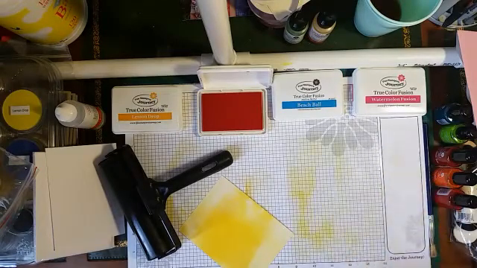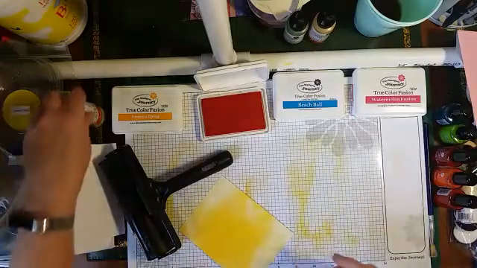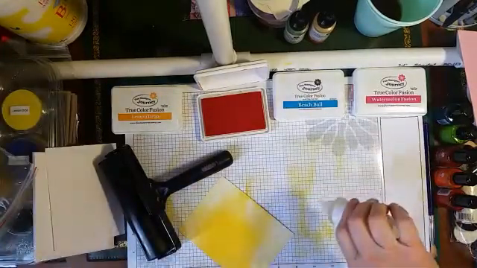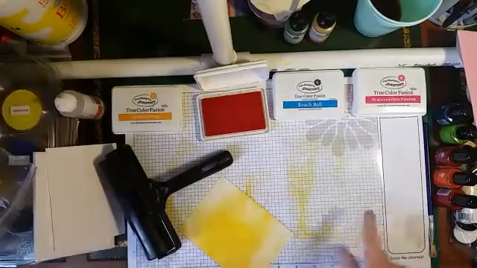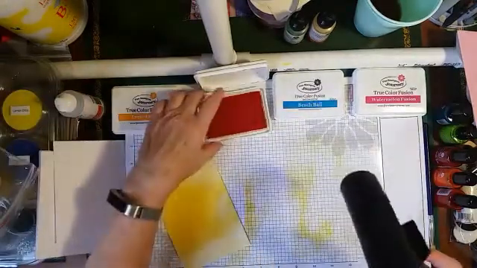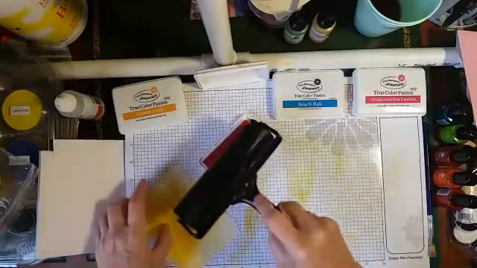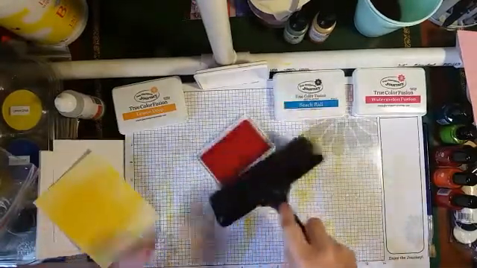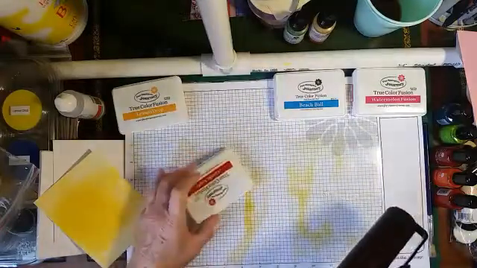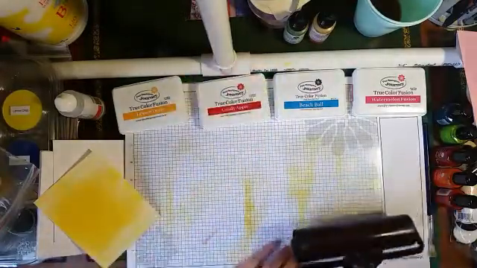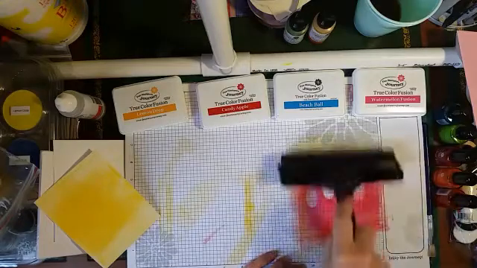Okay, I'm going to flip it over, and I'm going to use the candy apple in the same way. I'm going to put a couple of drops of my Fusion blender. I always get one more than I try to get. I was trying to get 3 and I ended up with 4. And then ink up your brayer. I'm going to try to ink up the whole brayer this time. And this is candy apple. First color was lemon drop. And then I'm going to try to get that Fusion blender blended in.